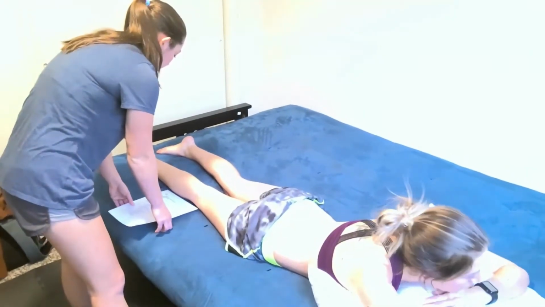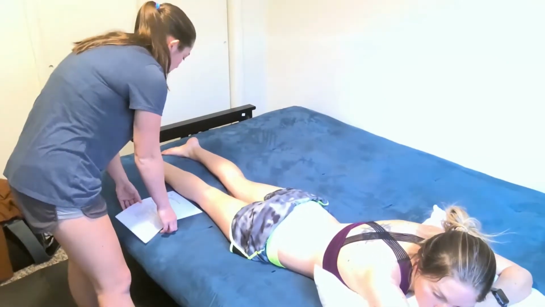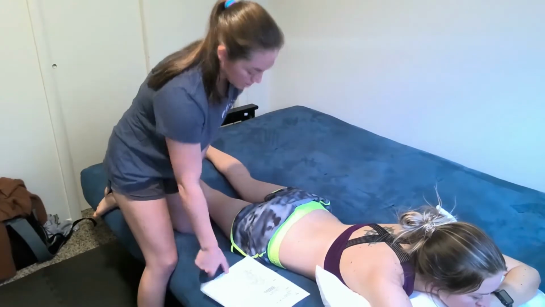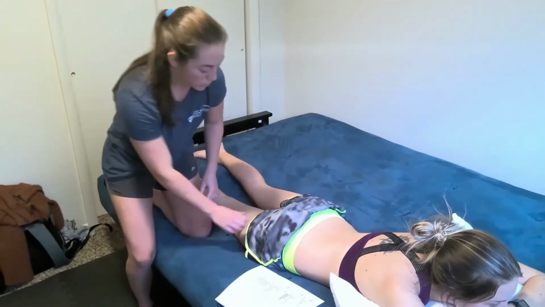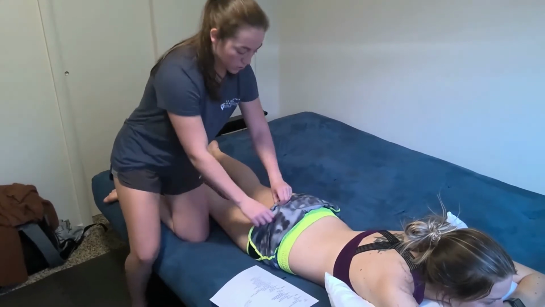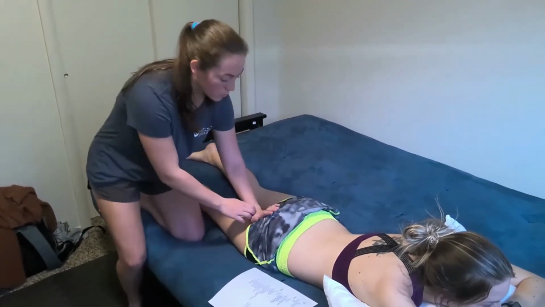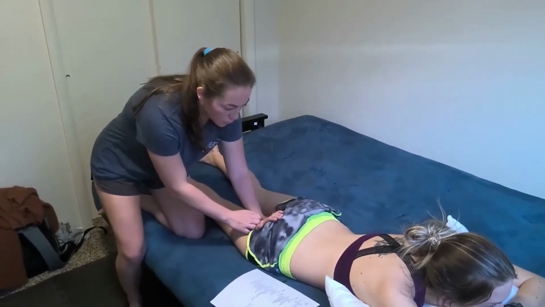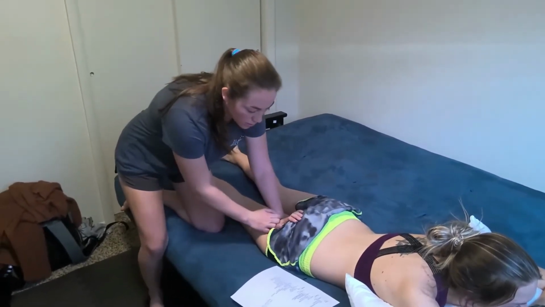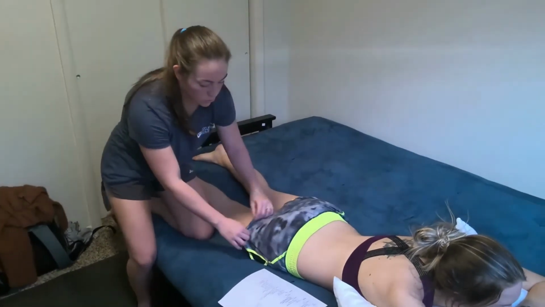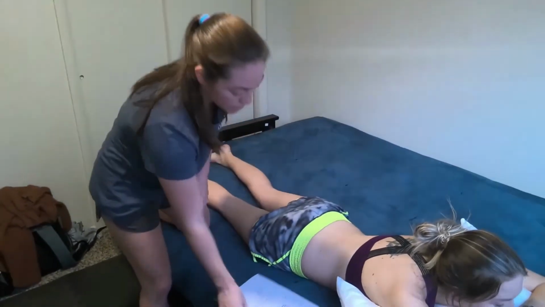Let's see, the next thing would be the ischial tuberosity. That would be where the hamstrings attach. Is it okay if I pull your shorts in? Okay. So you'll just start at the gluteal fold with your palm, and you feel in a superior motion. You can feel the ischial tuberosity. There's also a bursa here where the hamstrings attach, which could be a common site of injury.